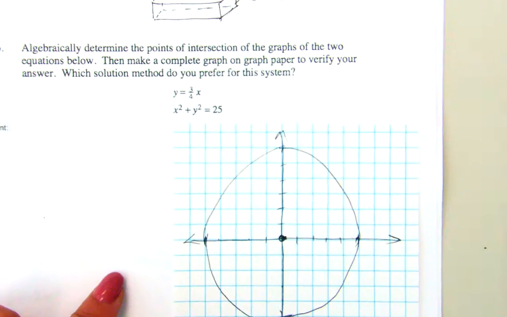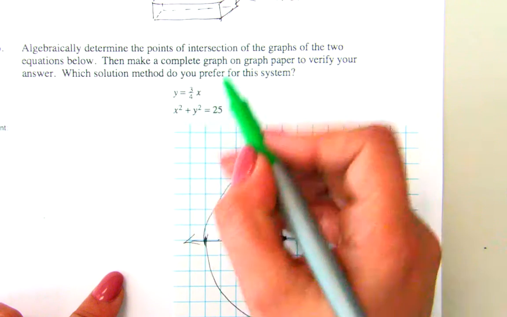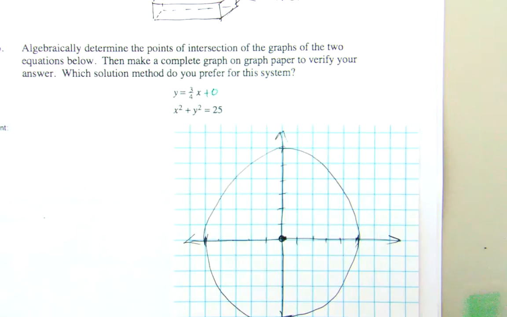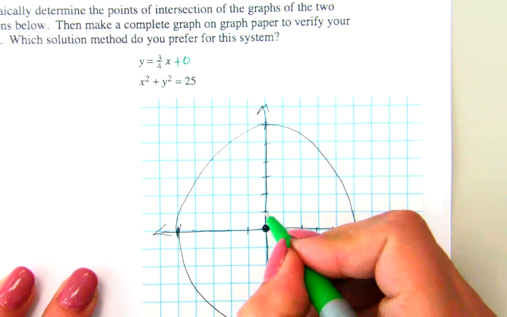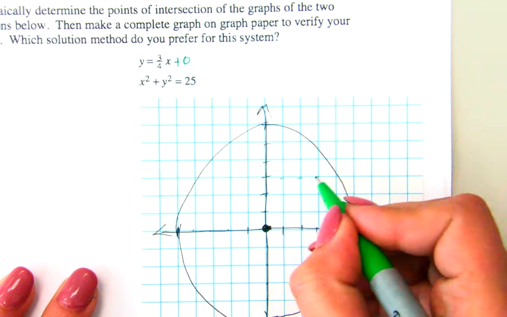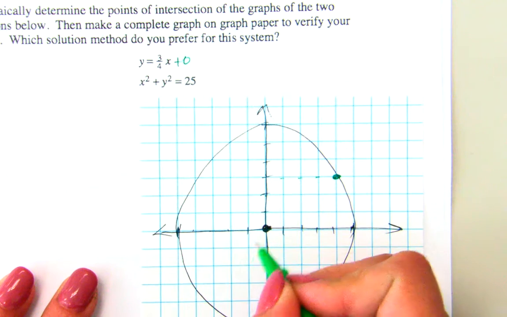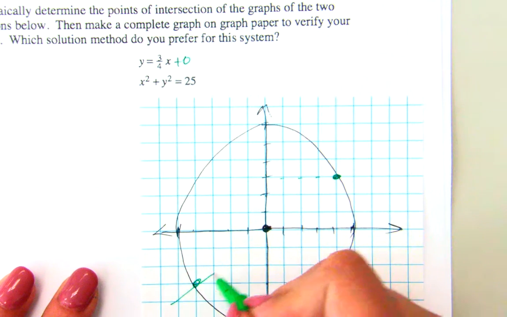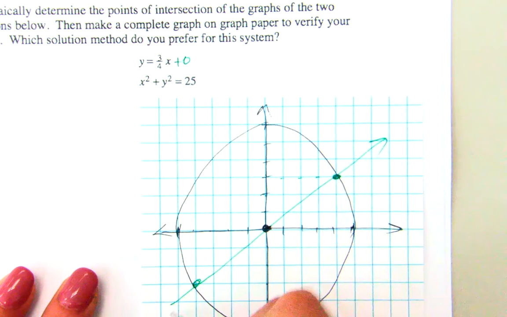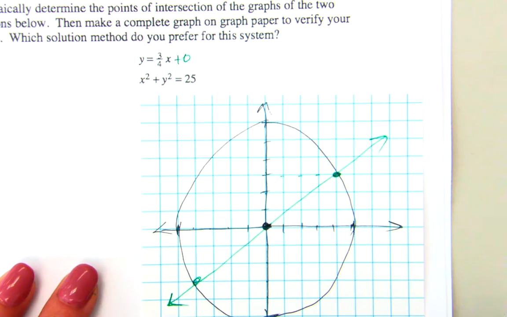The line is y equals 3 over 4x plus 0, because that's pretty much where it starts. So if we're at 0, we're going to go up 3 over 4, 1, 2, 3, 1, 2, 3, 4, and then we can just follow the pattern in the other direction. So we have a line that hits a circle like this.